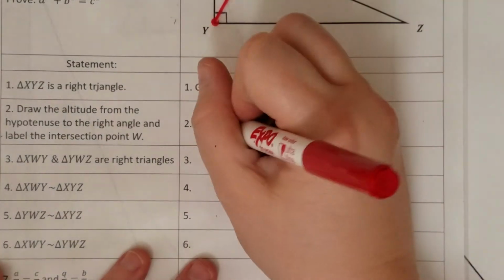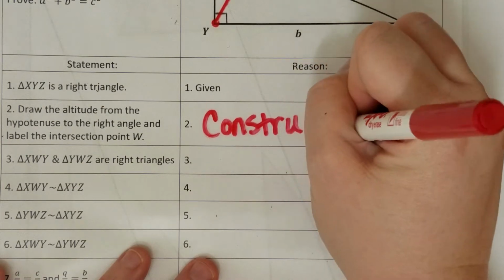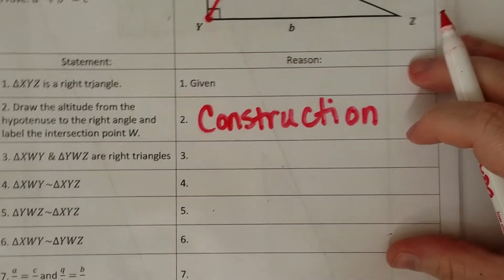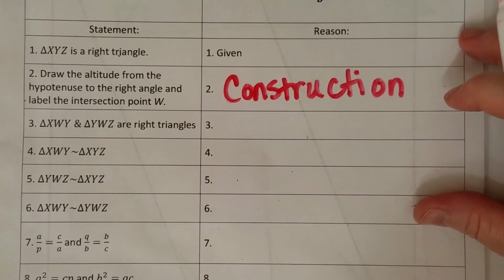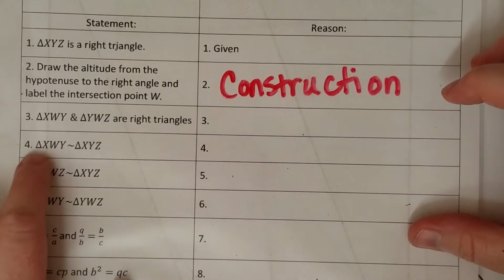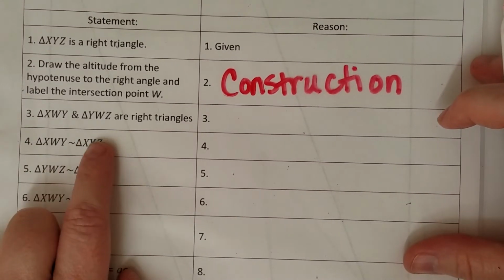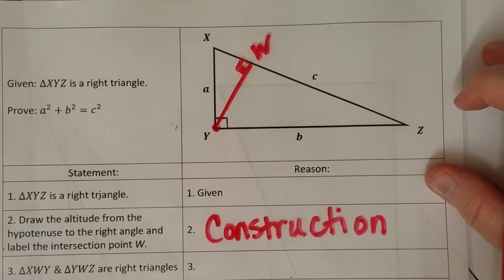So all we really did there was to construct. So we're just going to say by construction, we made an altitude perpendicular to the hypotenuse. So there we go. That's step 2 right there. Now we're stating that XWY and YWZ are right triangles. So let's look at our picture. Let's see what we have to work with here.